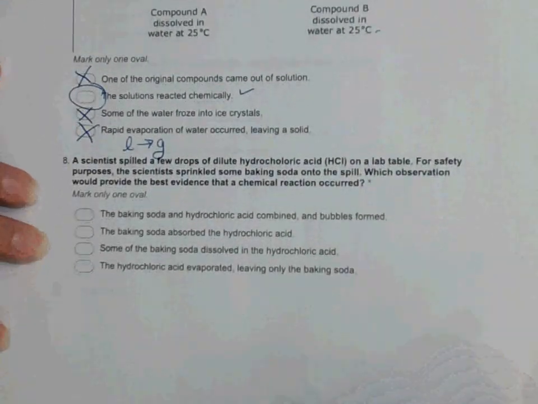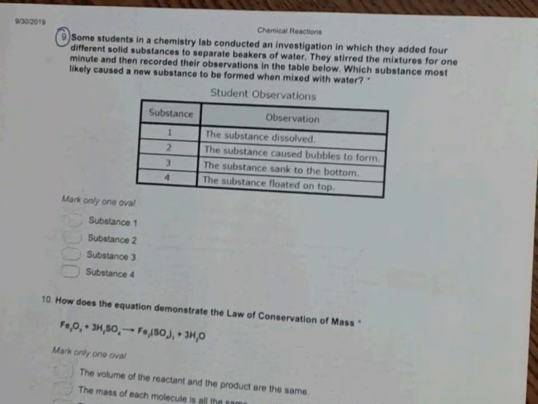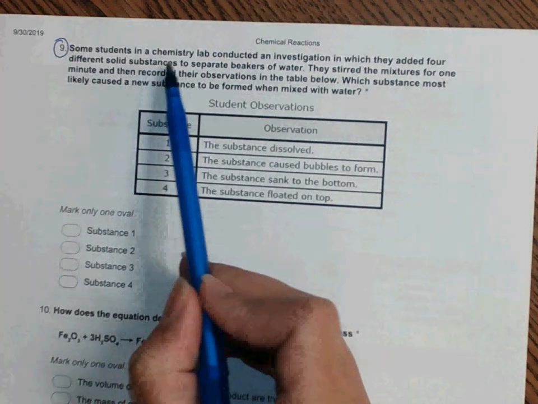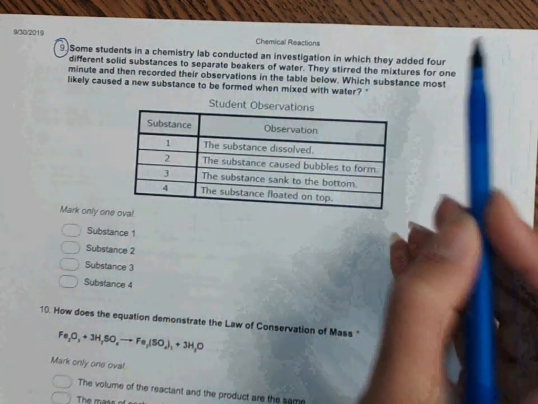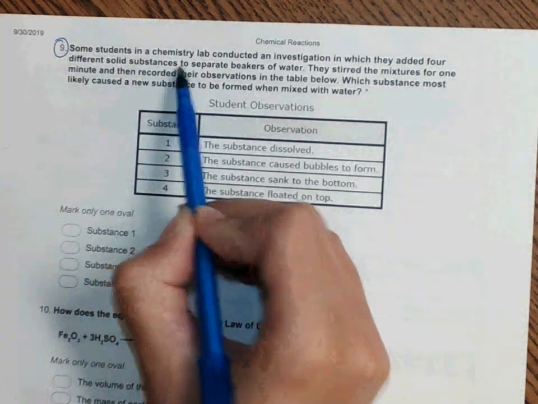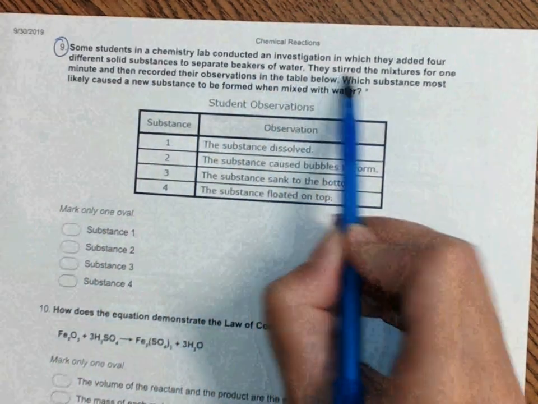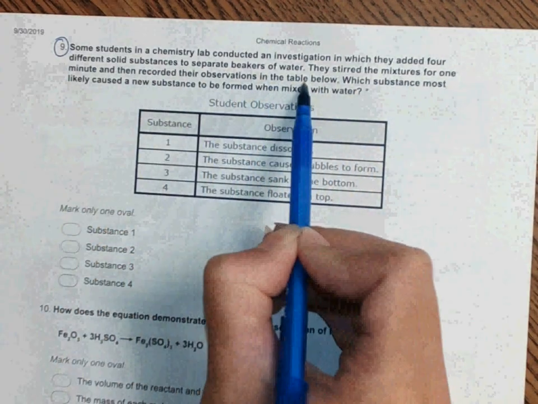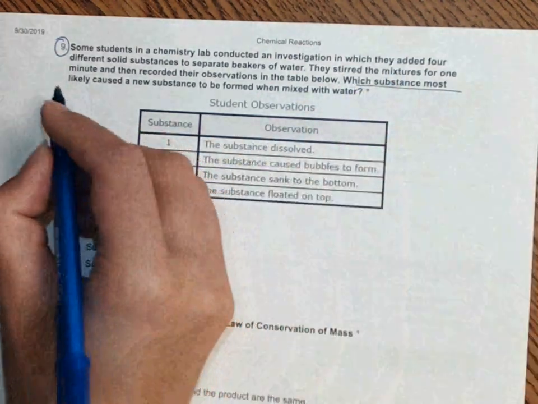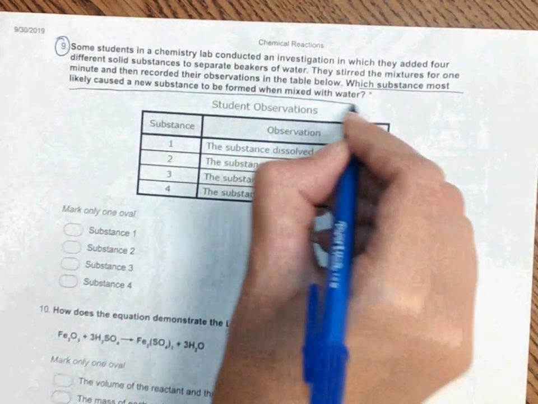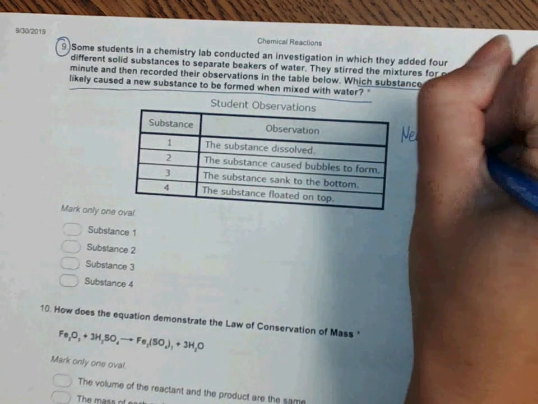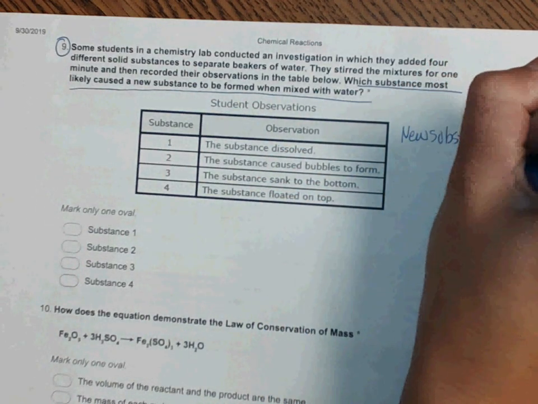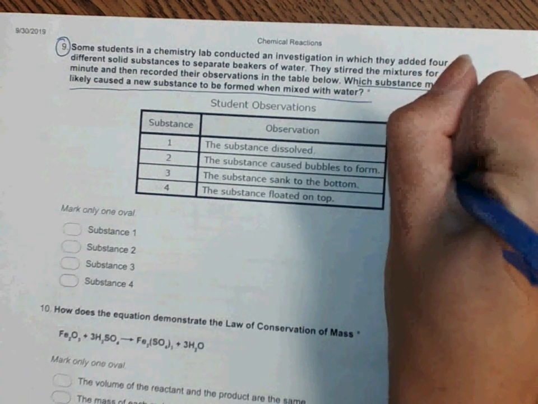All right. Let's skip that one. Last one. Some students in a chemical lab conducted an investigation in which they added 4 different solids to separate beakers of water. They stirred the mixture for 1 minute and they recorded their observations at the table. Which substances most likely cause new substance to form when mixed? Remember, new substance means chemical reaction.